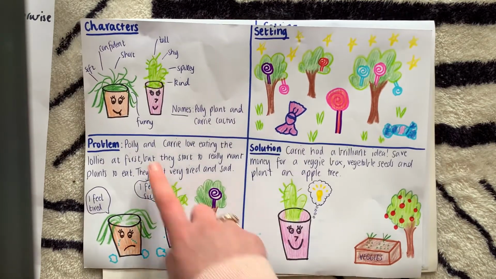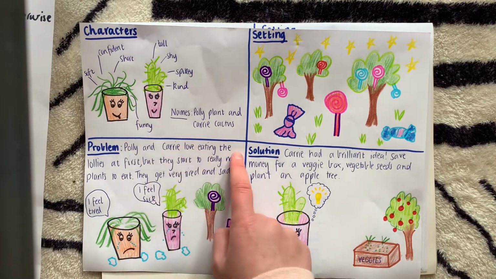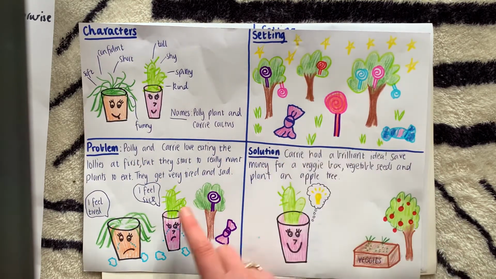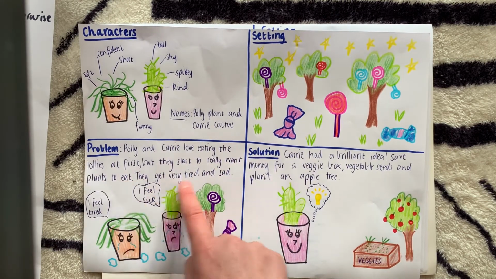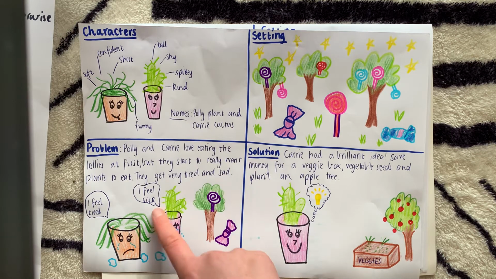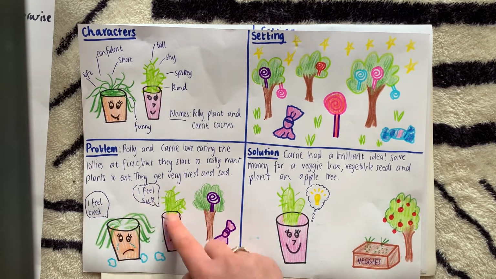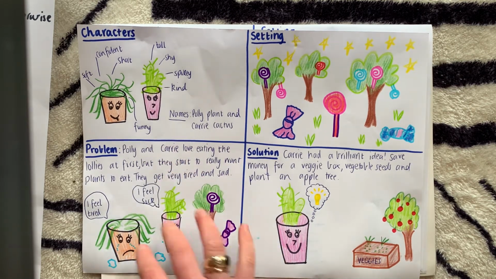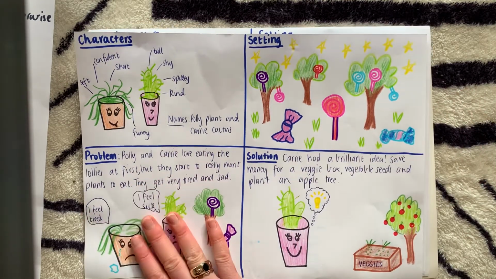I'll have a little read to you what I've written so far. Polly and Carrie love eating the lollies at first. So I'm talking about the lollies in Lollyland. But they start to really want plants to eat. They are very tired and sad. I've added in some speech bubbles, okay? I feel tired. I feel sick. So you might like to do the same. Just write a couple of sentences, draw your pictures, and yeah, really map out what your problem's going to be.